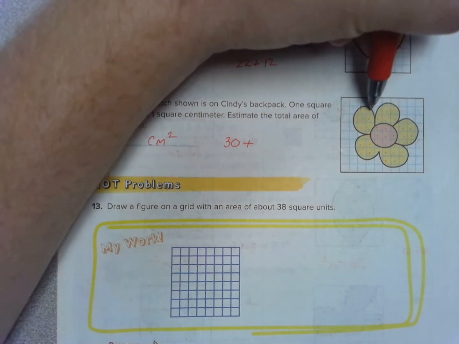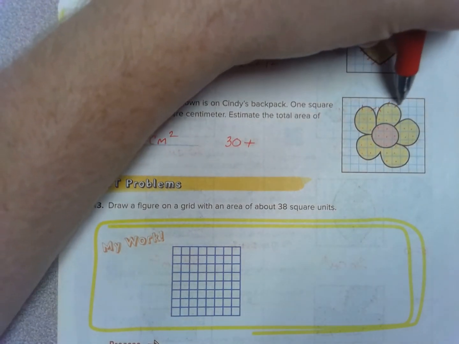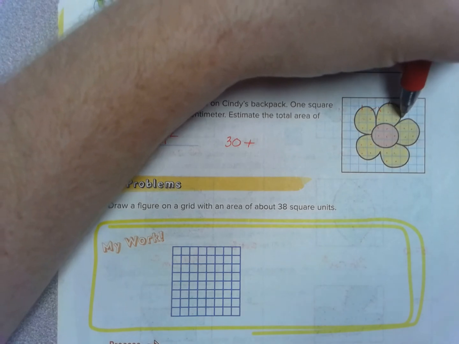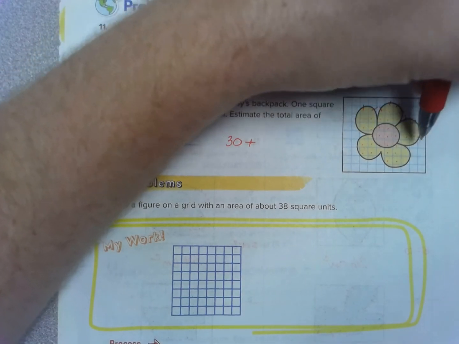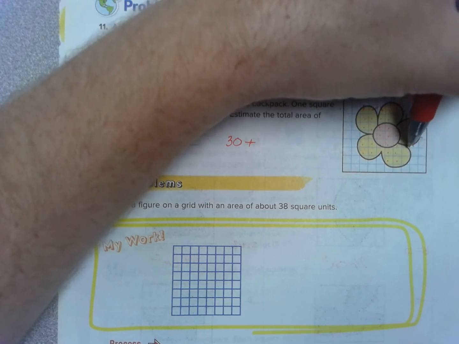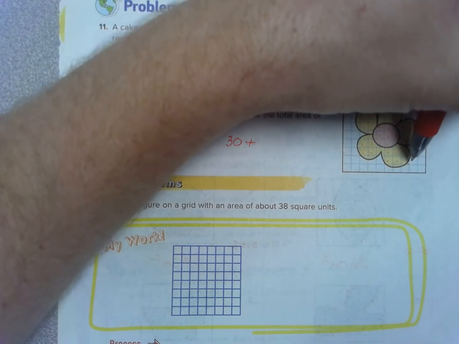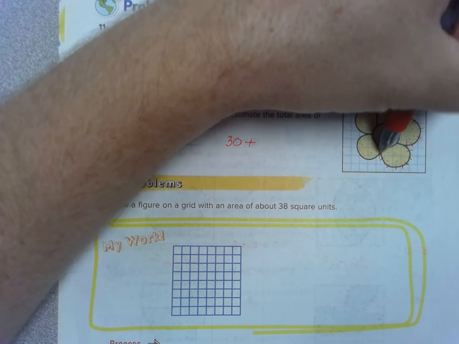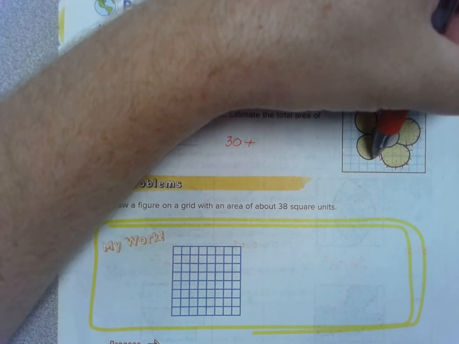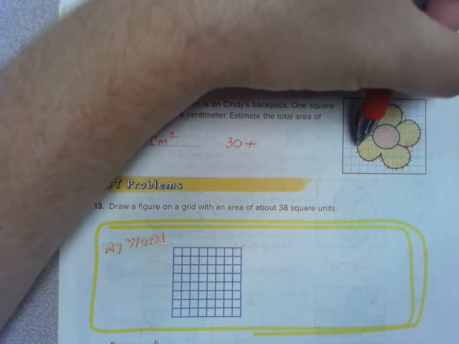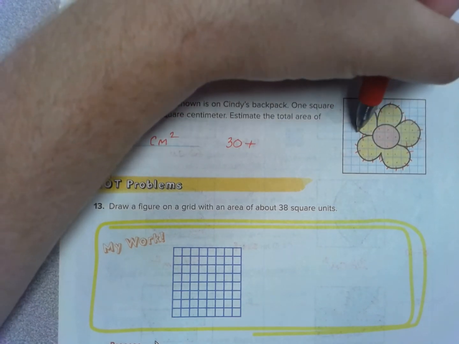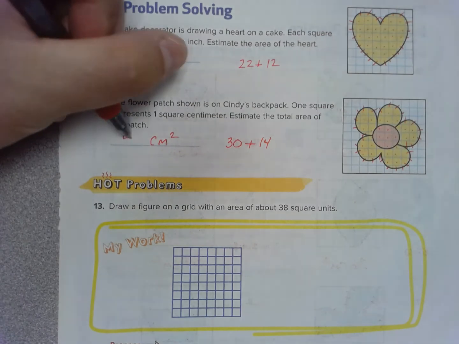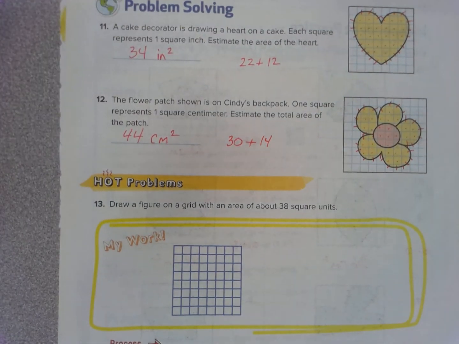And then partials: 1, 2, 3, 4, 5, 6. No, we don't count that one. 5, 6, 7, up to 28. So half of 28 is 14. So it looks to me like we have 44 centimeters squared.